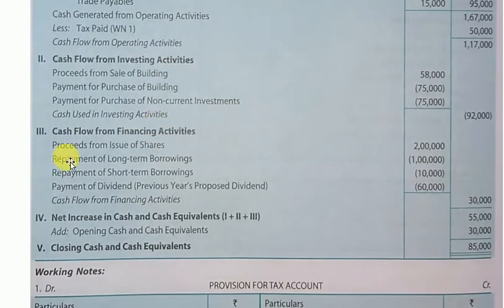So let us again go to the financing activity. Repayment of long-term borrowings 1 lakh. This is an outflow of cash, so it will be subtracted, hence it has been put in brackets. 1 lakh in brackets means it is an item to be subtracted. Hope this is clear. Now let's go back to the question.